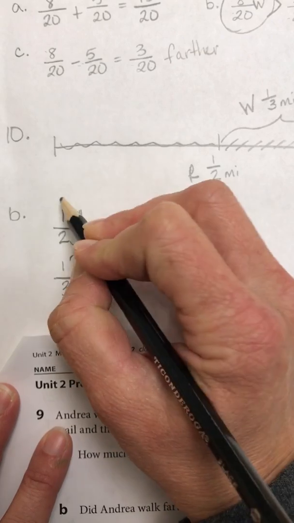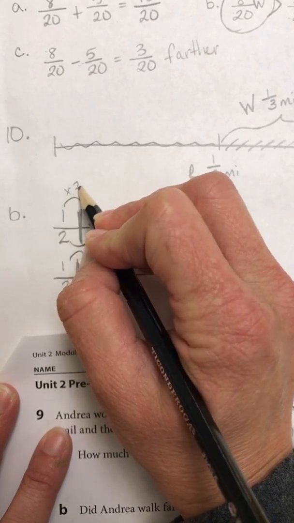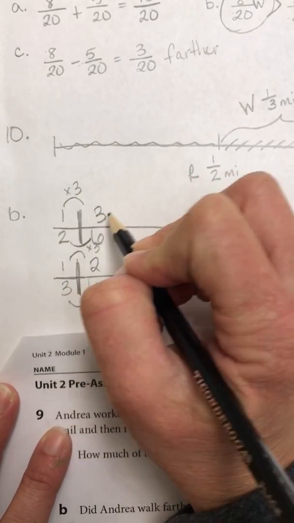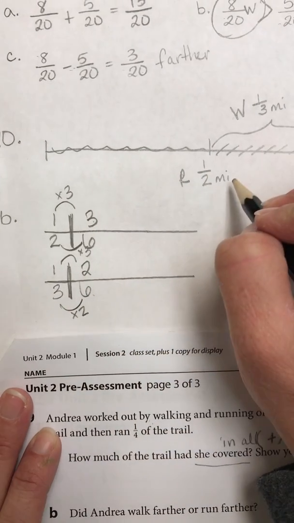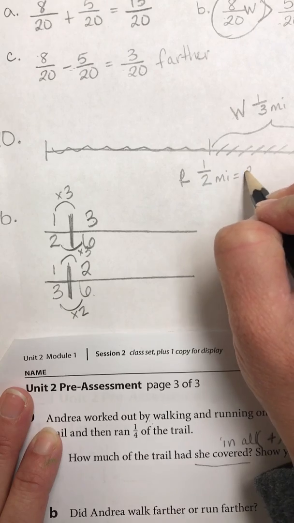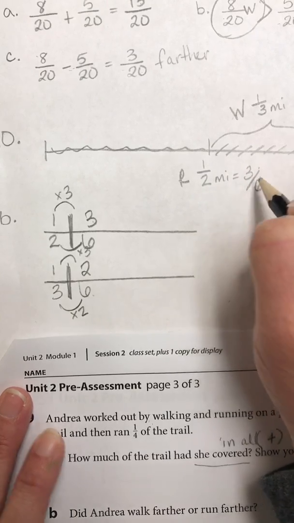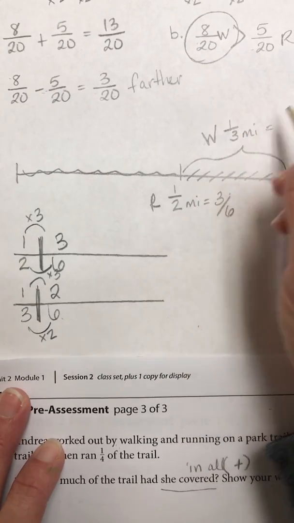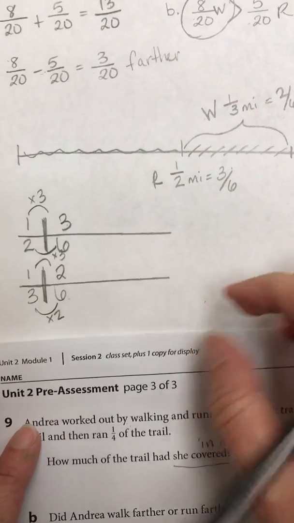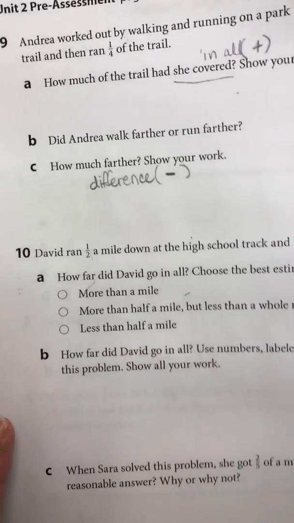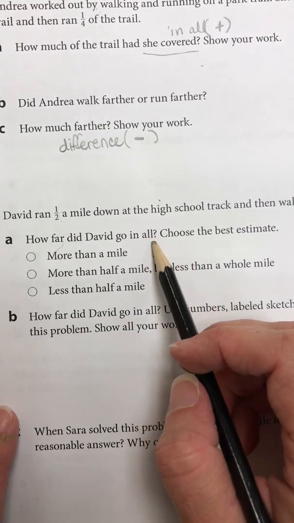So then I get 6, and whatever I do to the bottom, I have to do to the top. So now I have 3/6 and 2/6. Instead of 1/2, I now have 3/6, and on here, I now have 2/6.